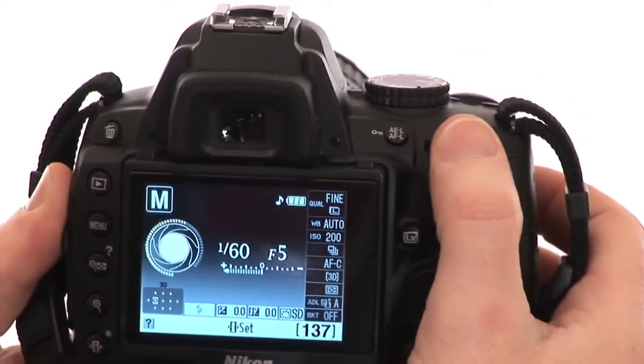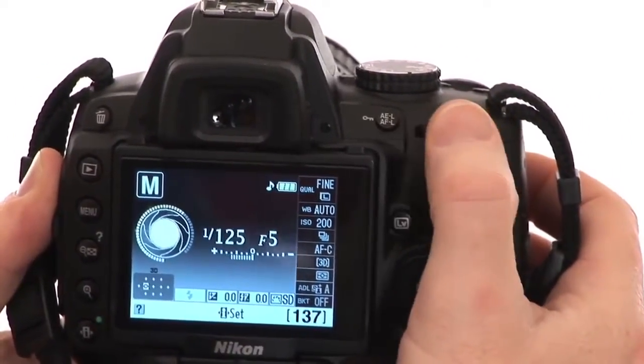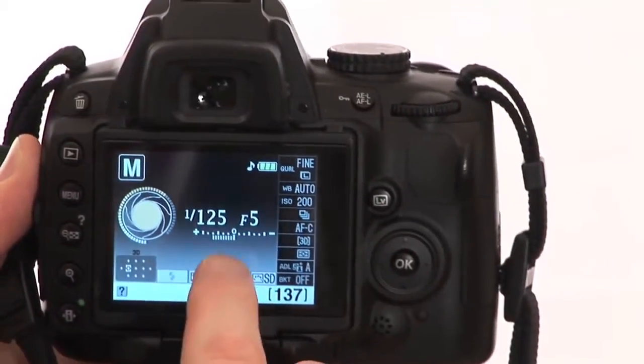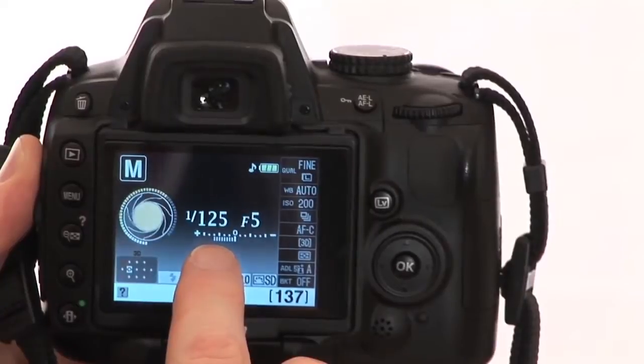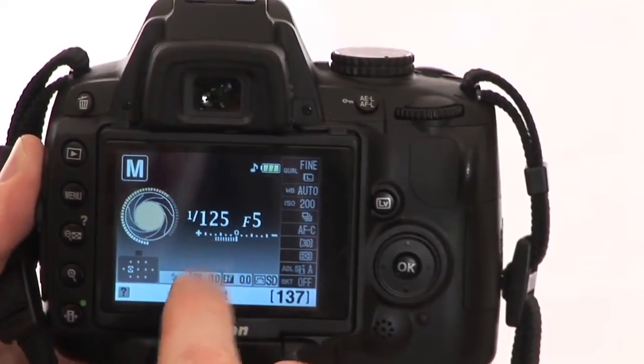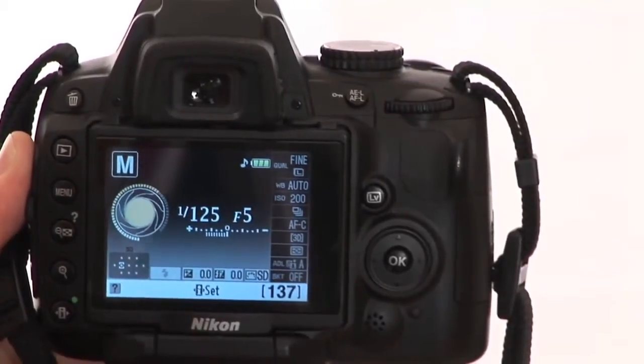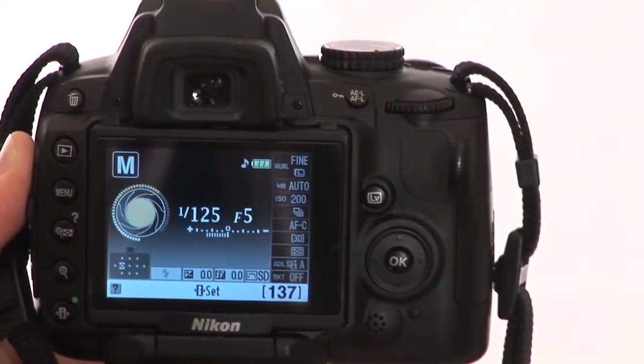So I'm just moving the back dial. We've gone past it, there we go. So at 125th of a second, we are still overexposed. Each large line is one f-stop and each dot is 1/3. So we're currently 1 1/3 of a stop overexposed.